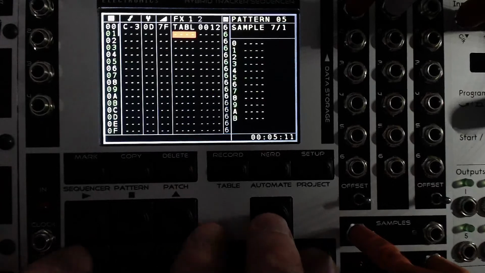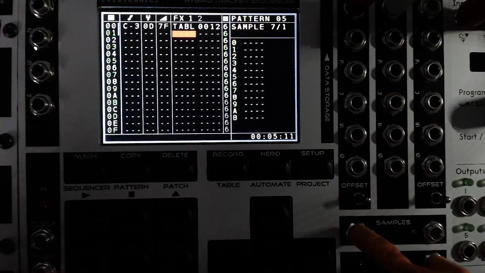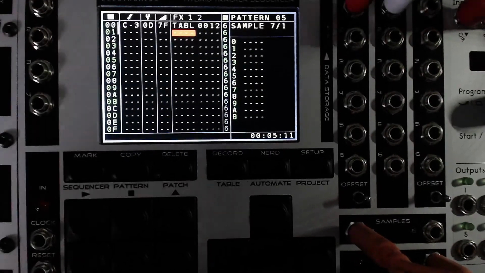You can probably answer this for me, Thomas. Is there any way to go through the FX slots while a pattern's playing without accidentally changing something you don't intend to have changed?